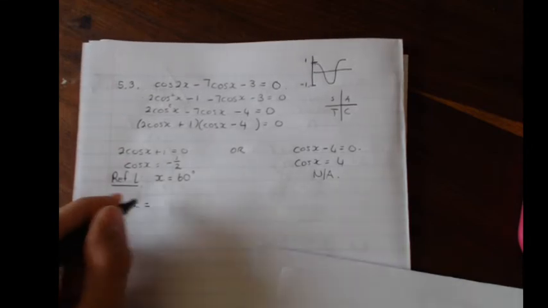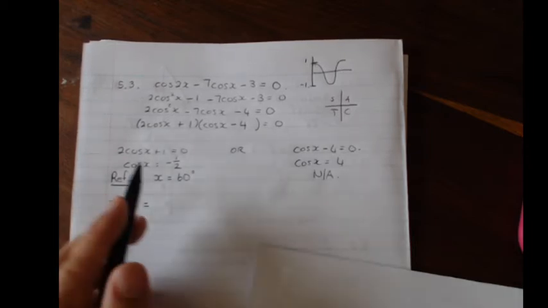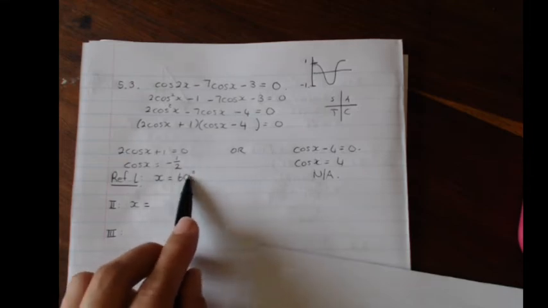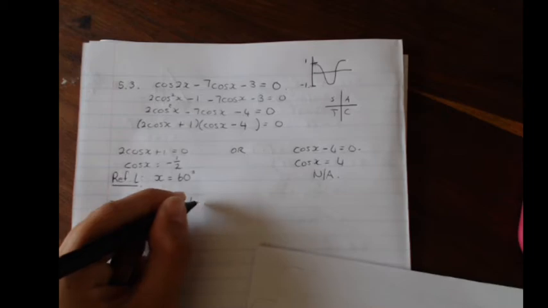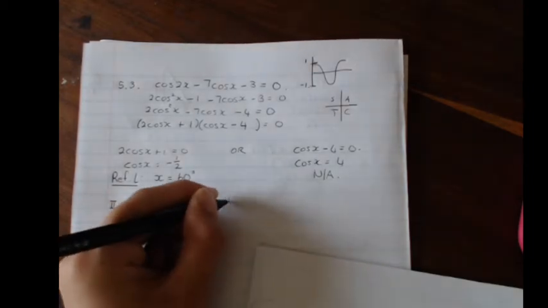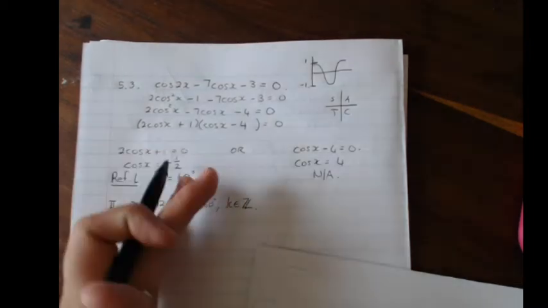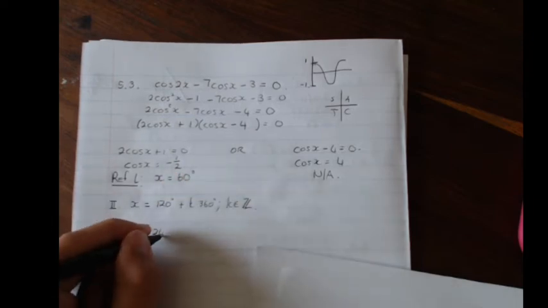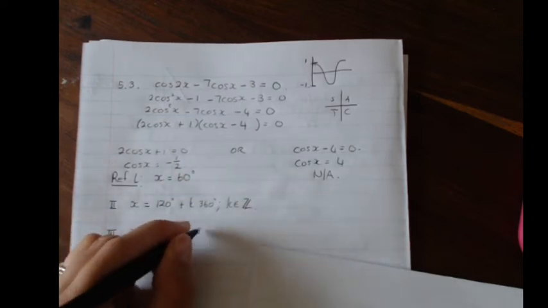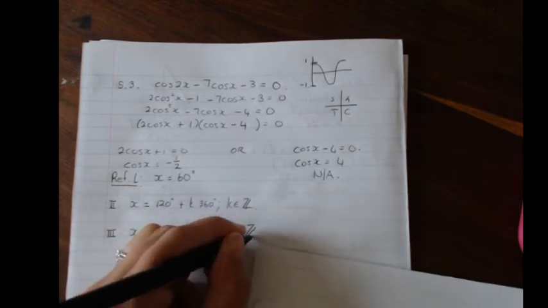Right, so to place an angle in quadrant 2, I'm going to typically take 180 minus theta, so 180 minus 60, which is 120, plus k 360. K is an element of Z. And to place an angle in quadrant 3, I'm going to take 180 plus theta, so 180 plus 60 is 240, plus k 360. K is an element of Z. And this is the general solution.